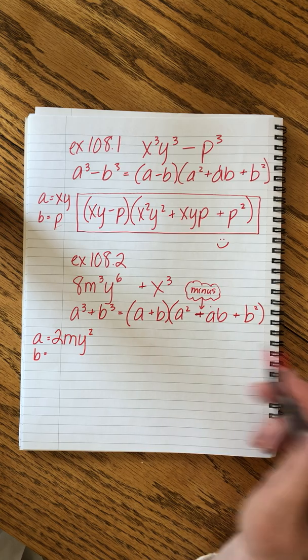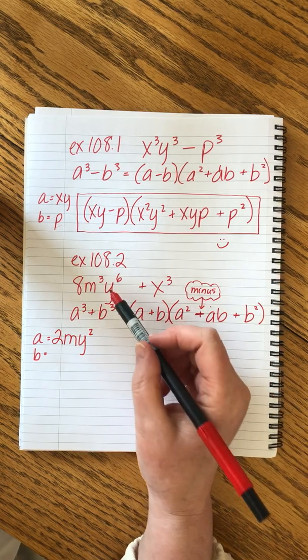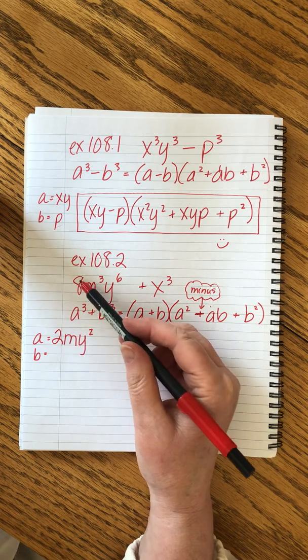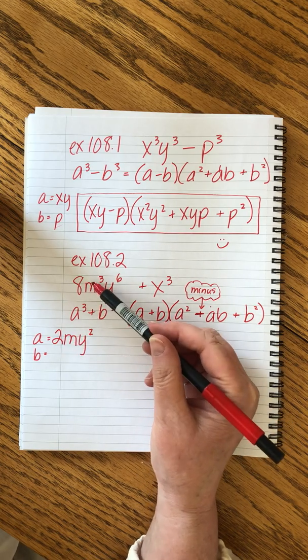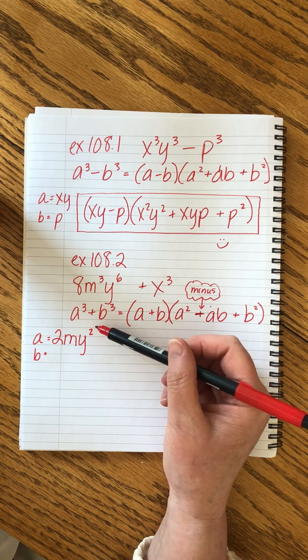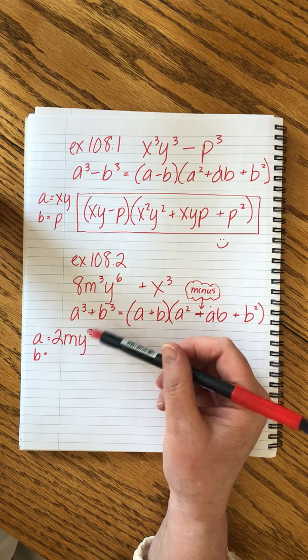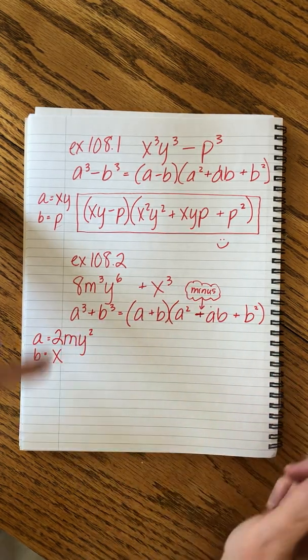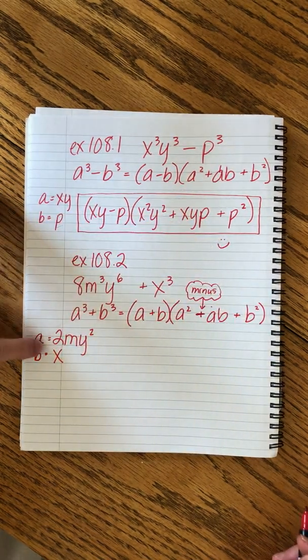Okay, so that was a little step-by-steppy. Then you can double check your answer by cubing each of these. 2 cubed is 8, m cubed would be m cubed, and then this cubed would be 3 times 2, right? Because when we raise a power to a higher power, we multiply, and that would give us the 6 back. Okay, this is just x. Ready? Now we're gonna do this with these.